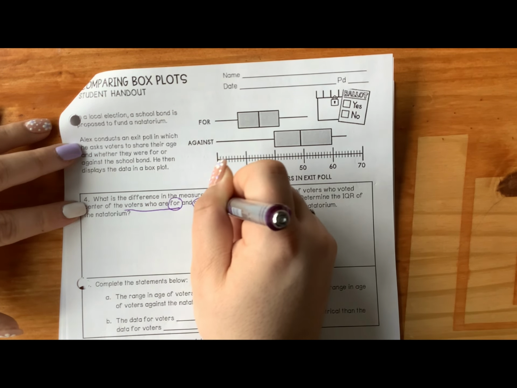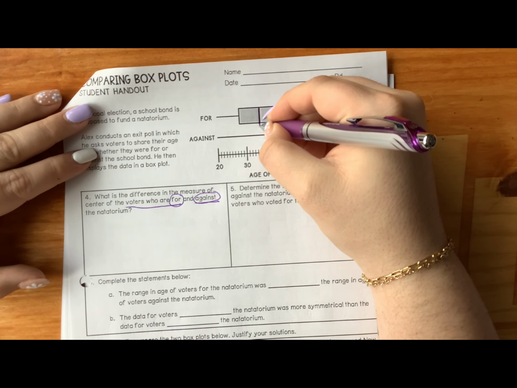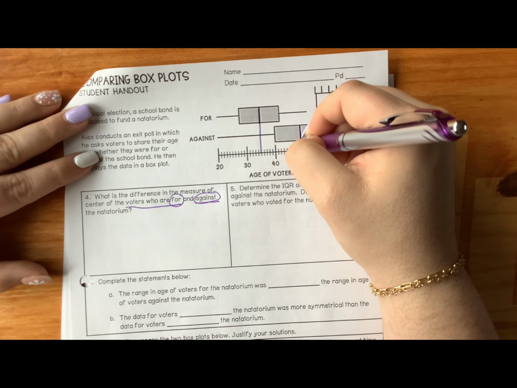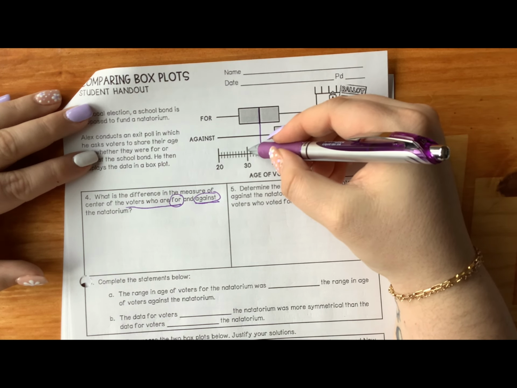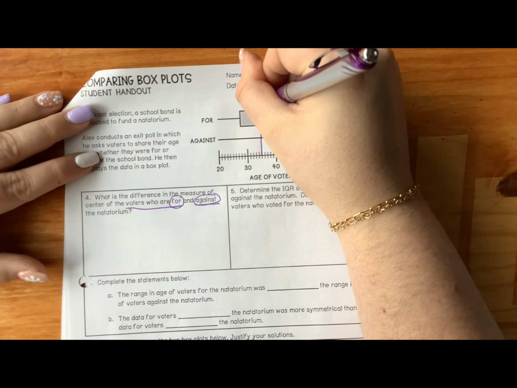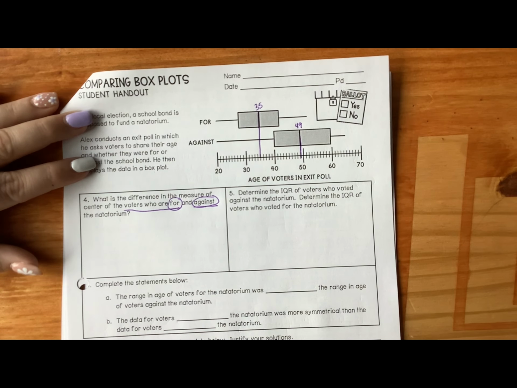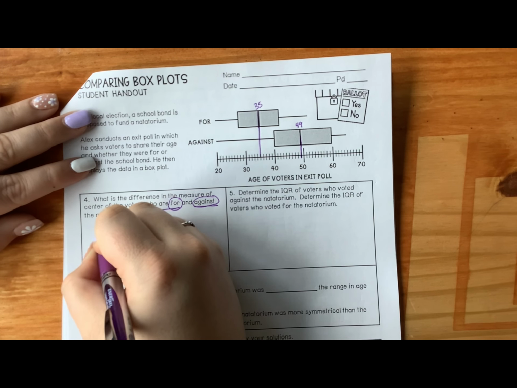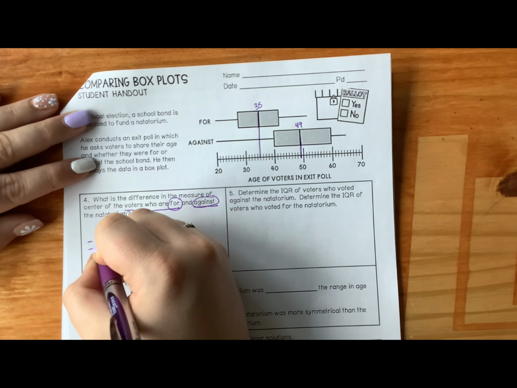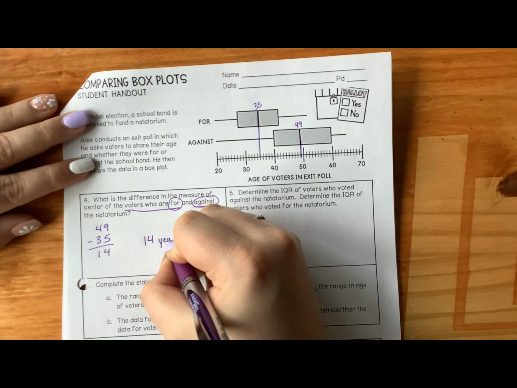So we're going to look at our measures of center, which is our median. Our median is right here, on both of them it is the middle line. For, it would be 31, 2, 3, 4, 5, 35. And against would be 49. So we're looking at the difference. So we'll do 49 minus 35. 9 minus 5 is 4. 4 minus 3 is 1. So the 14 year difference.